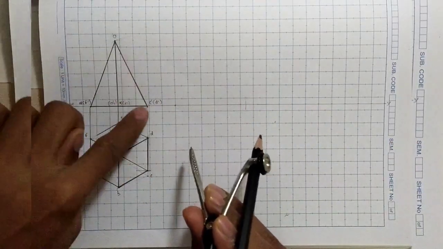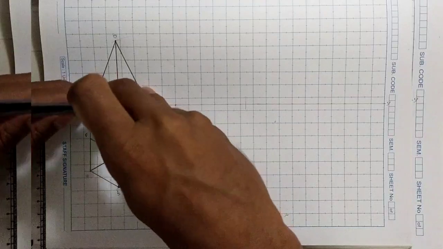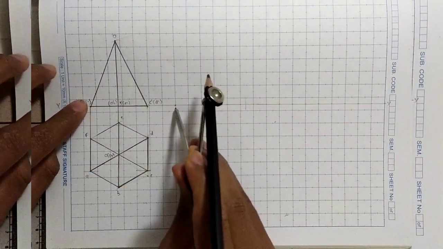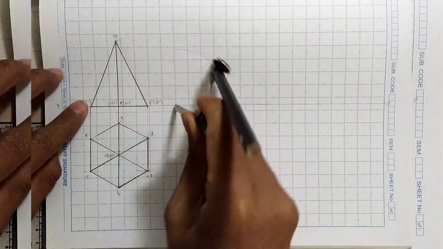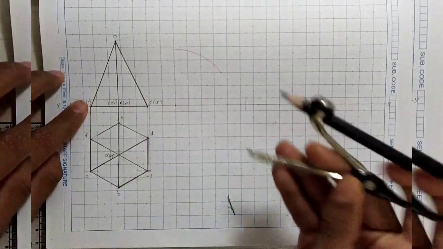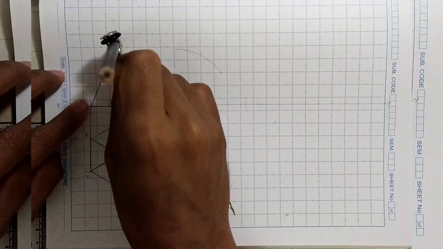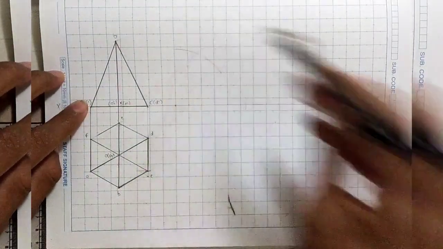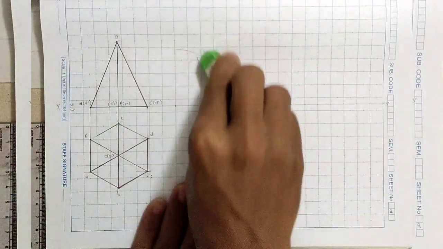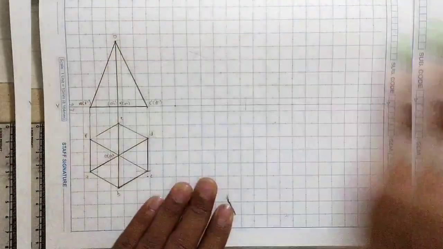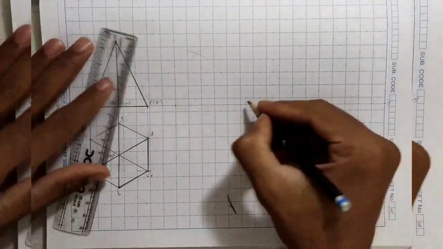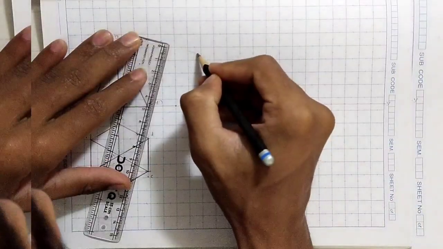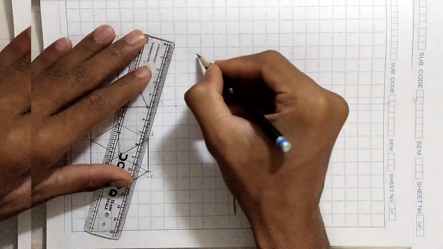Okay, now I got the resting base, so I'll mark this much and put a big arc, then again I'll mark this, and keeping here I'll cut. See here, I got my points properly intersecting.